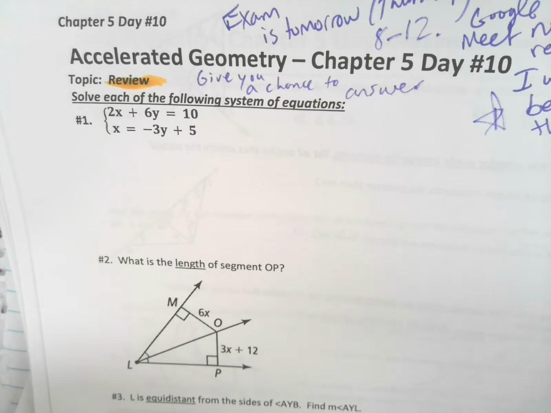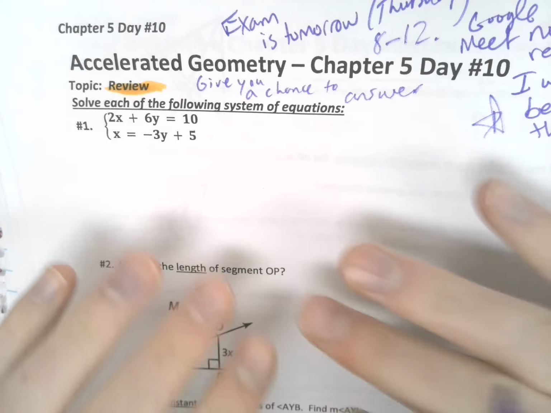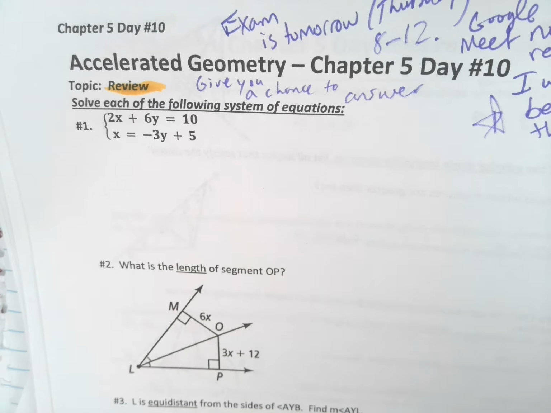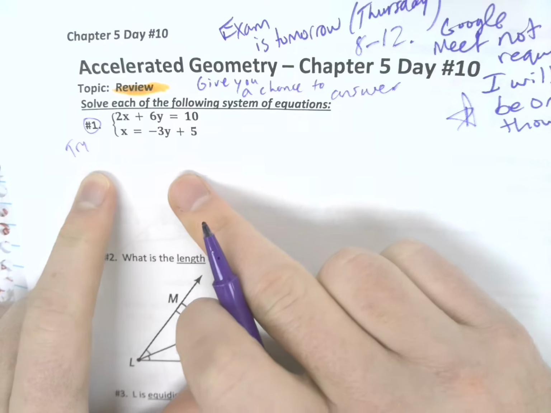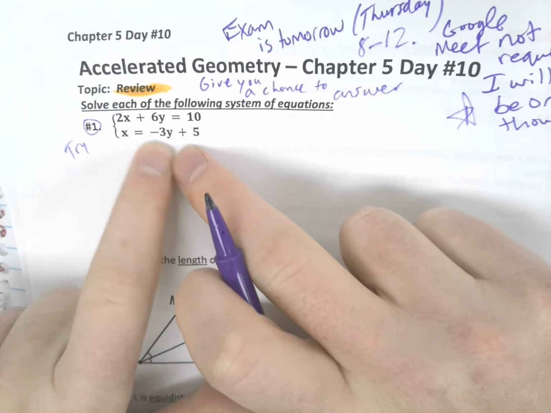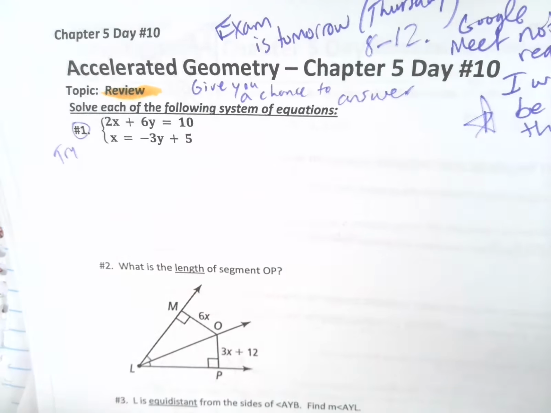And then we'll talk about what we're going to do with our multiple choice, which is going to be great practice. But let's start with number 1, guys. So go ahead. You can try number 1 for me. Let's see what you guys are going to do here. We're going to solve for x and for y in this system, if there is a solution.